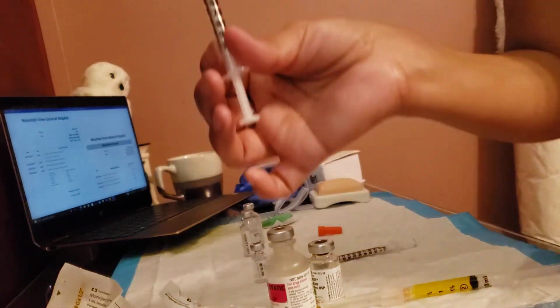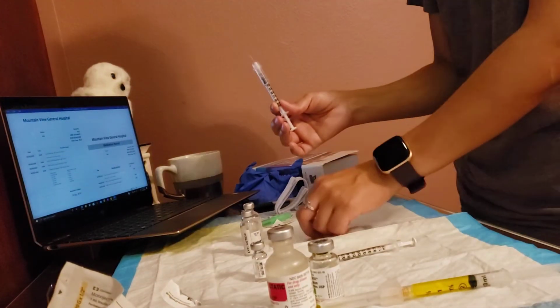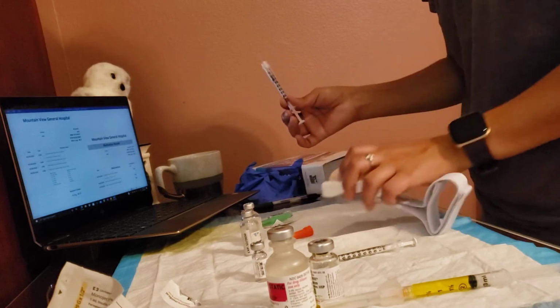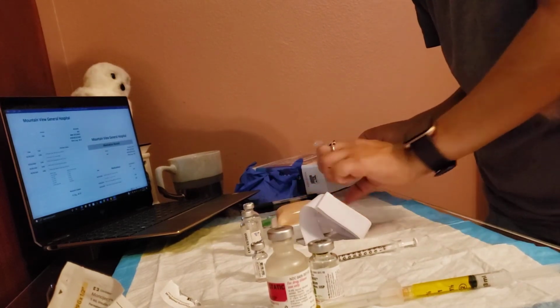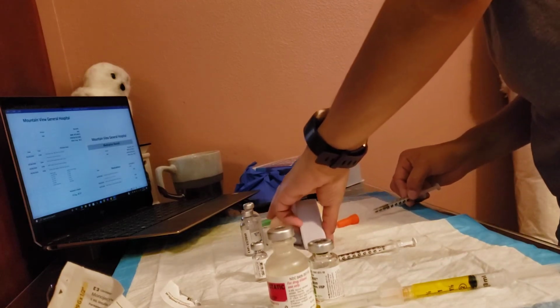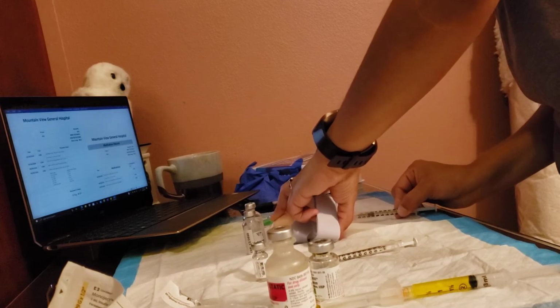And I'm going to show the camera, and I'm going to show my other nurse, and they agree with me. I drew that up good and correct. And I'm going to put my needle there.